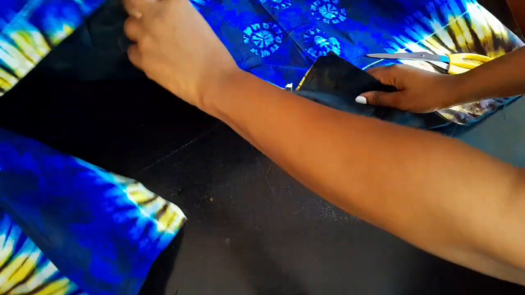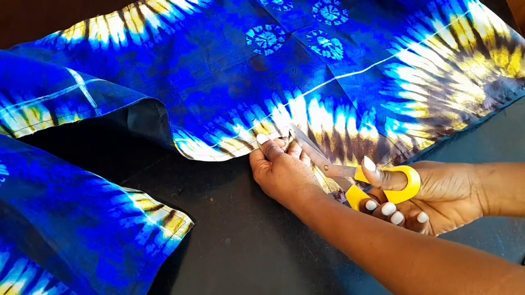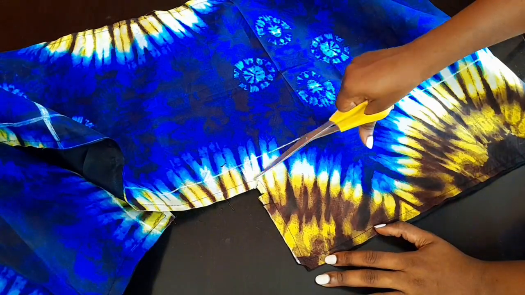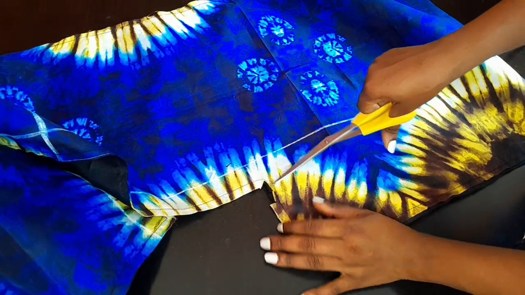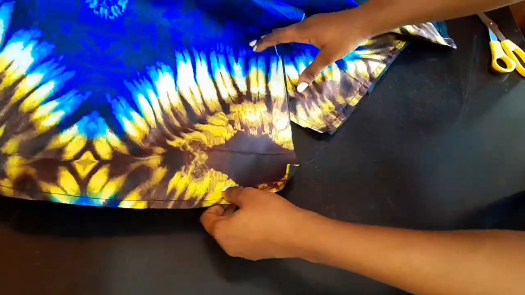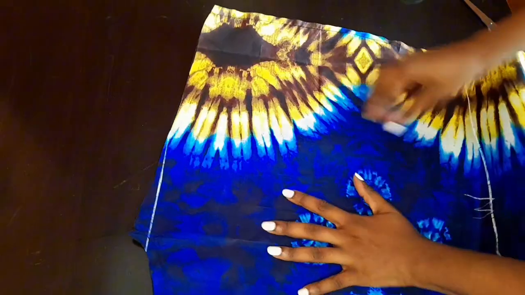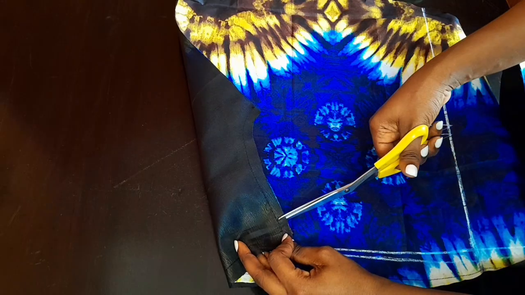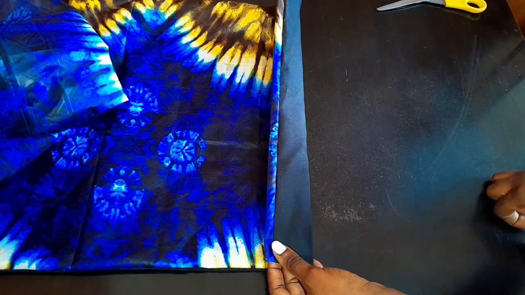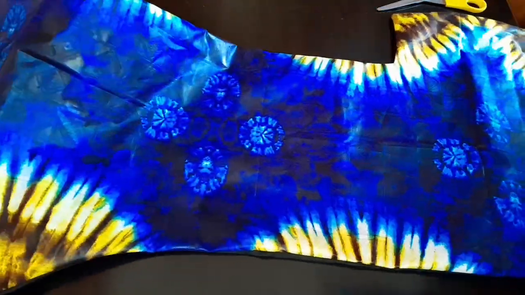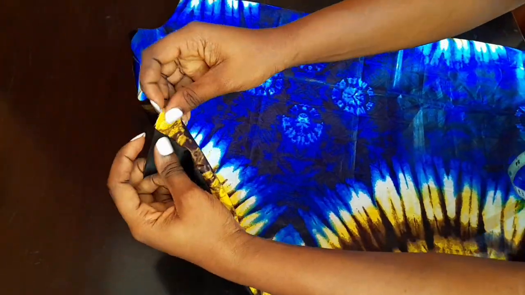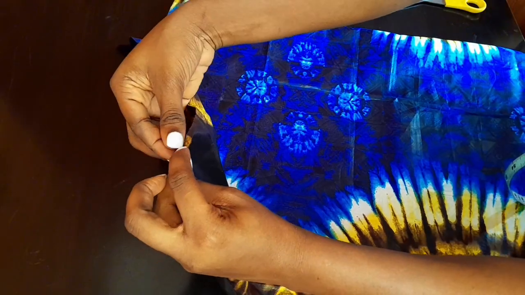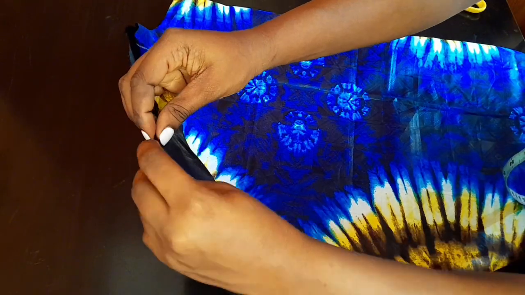Can you see? Do well to notch this region so the fabric can rest well. I did this for the second back piece as well. Can you see? I left that part to enable me open up, to enable me turn it to the right side. Can you see? At this point, you will need to fold this place like this with about 1/4 inch, then close it up. Can you see?